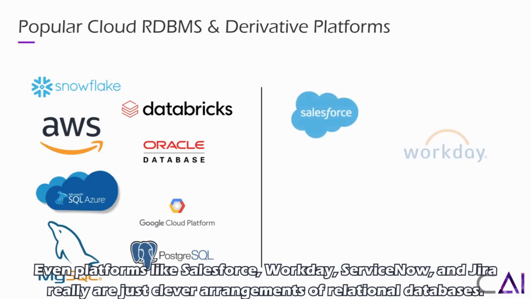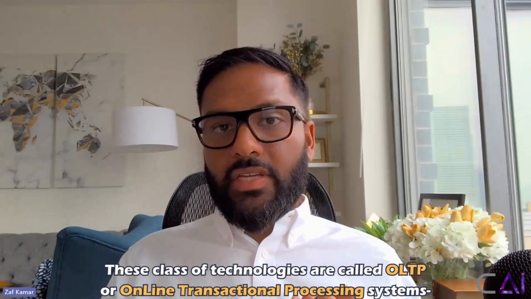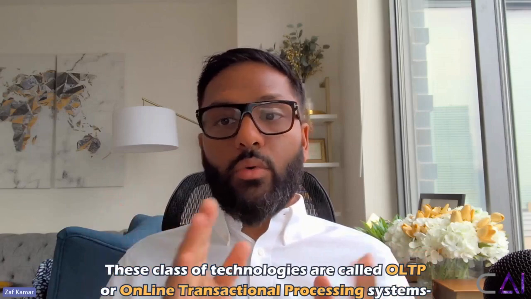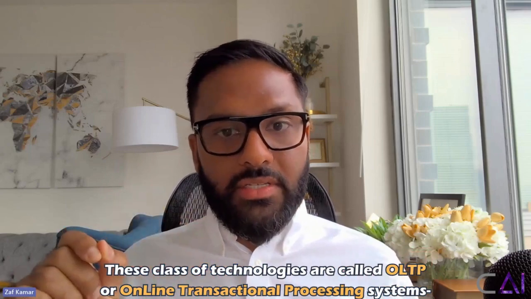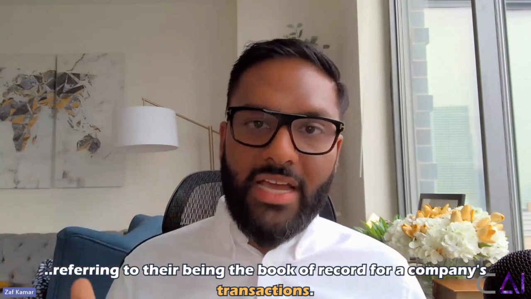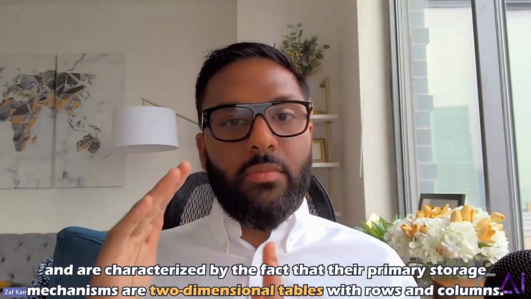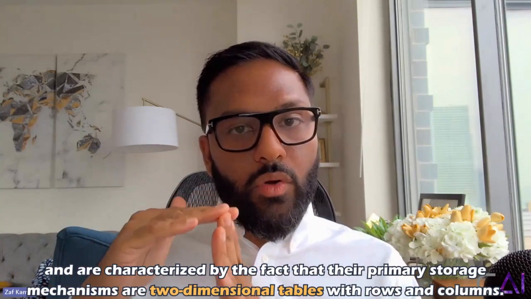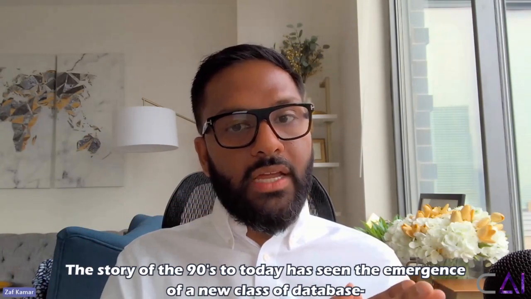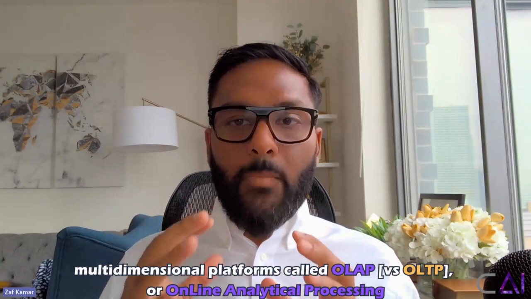Even platforms like Salesforce, Workday, ServiceNow, and Jira, really they're just clever arrangements of relational databases. This class of technologies is called OLTP, or Online Transactional Processing Systems, referring to their being the book of record for a company's transactions. And they are characterized by the fact that their primary storage mechanism is two-dimensional tables with rows and columns.